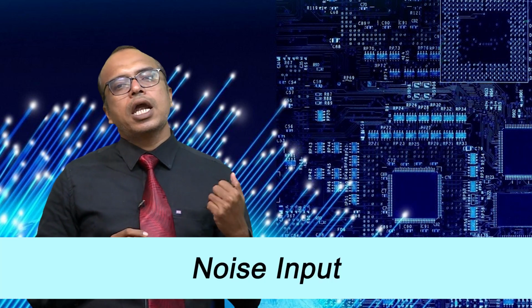The next is noise input. Input signal: random noise or high frequency signal. For a noisy input signal, the differentiator emphasizes the high frequency components, producing spikes or pulses corresponding to rapid changes in the input signal.